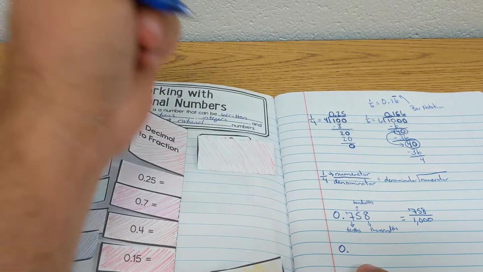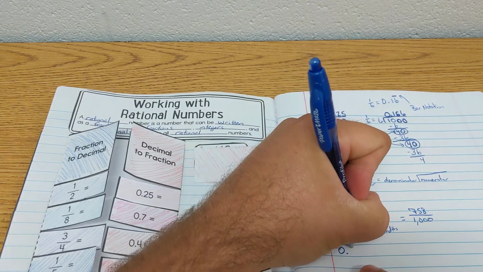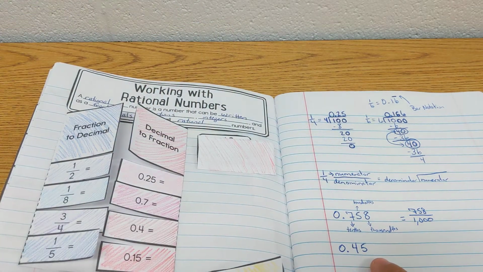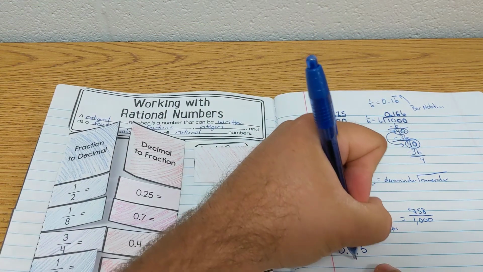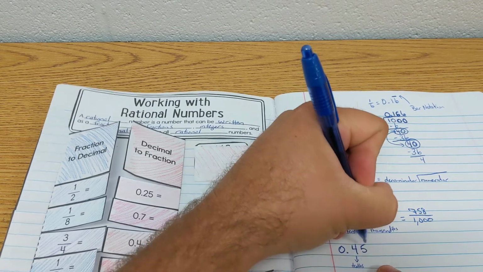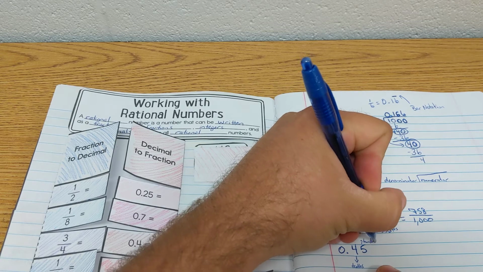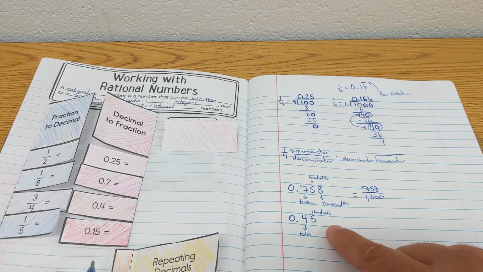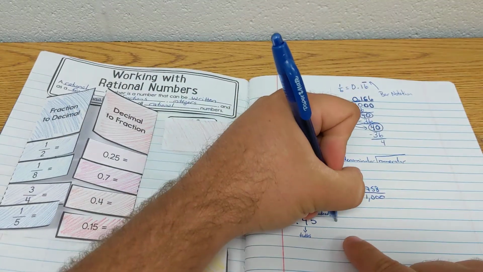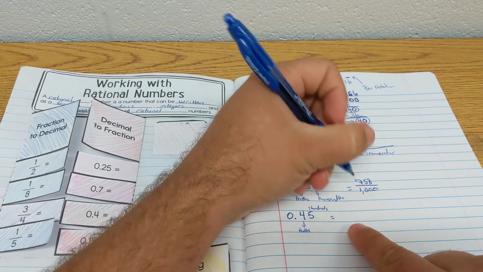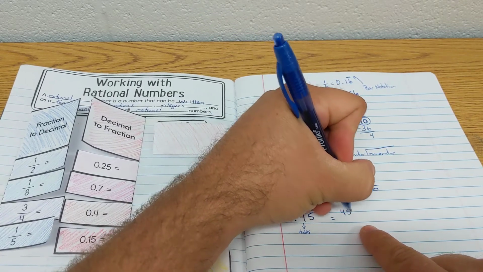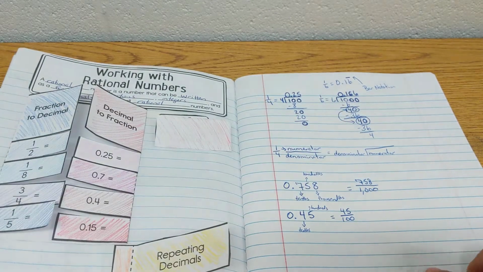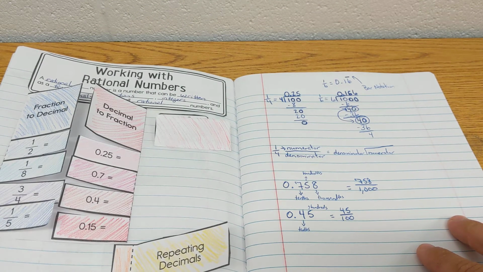All right, so let's do 0.45. Okay, so there's my tenths. This is my hundredths. I know I'm writing small, guys, but you can always go back and stop the video, okay, and just write it as we go. So if I write this one as a fraction, I'm going to put 45 over, well, where's my last digit? It's in the hundredths place, so I'm going to put it over 100. Okay? Let's do one more.